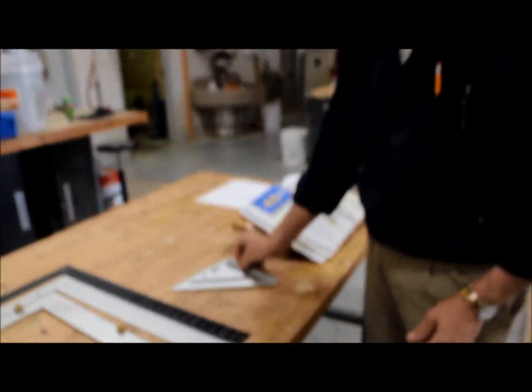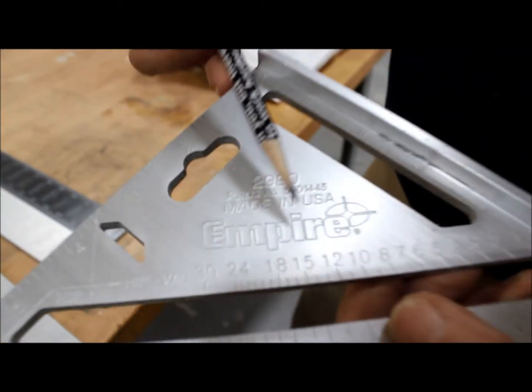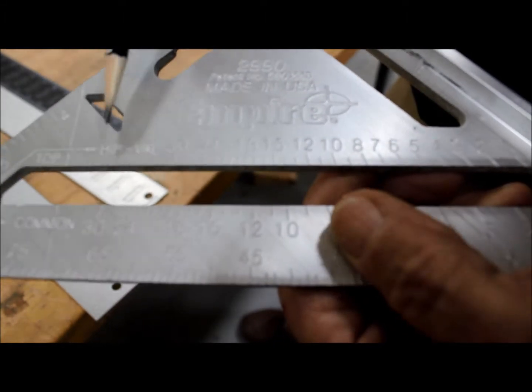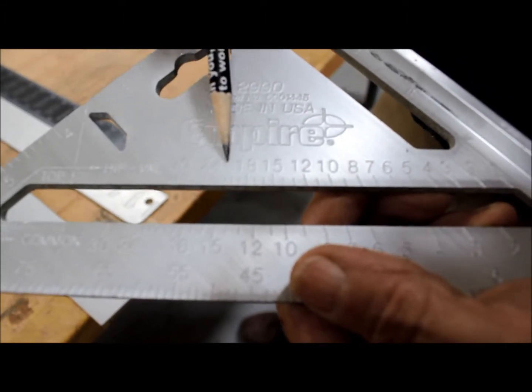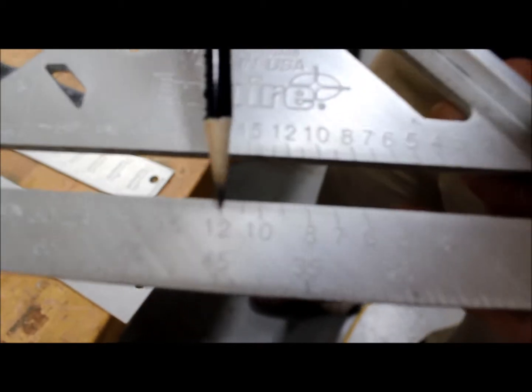Here we have an Empire Speed Square. Of course, Speed Square is a brand, and on this square are all of your hip and valley cuts, and here all of your common cuts.